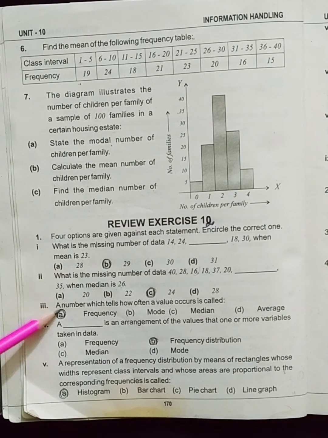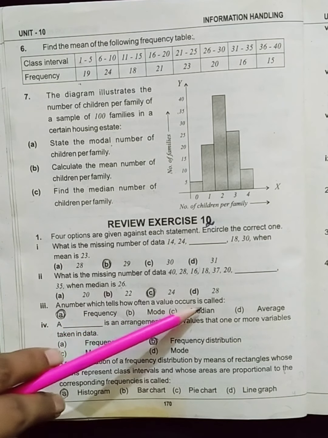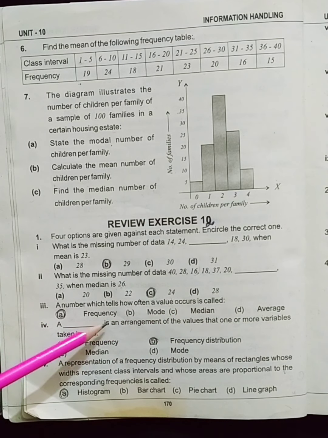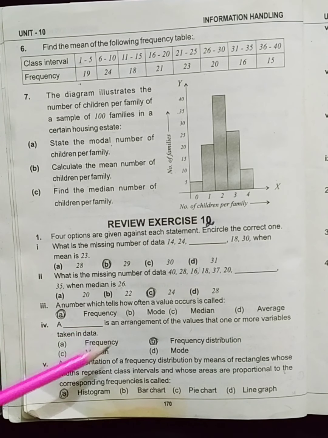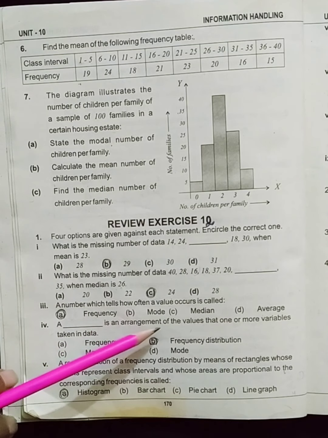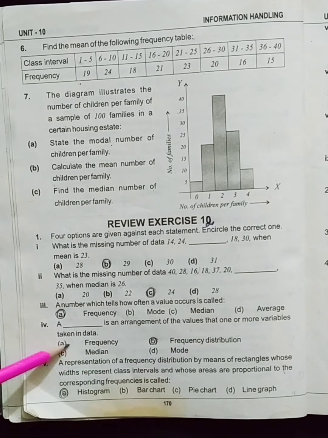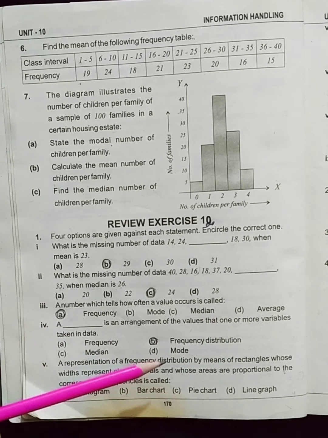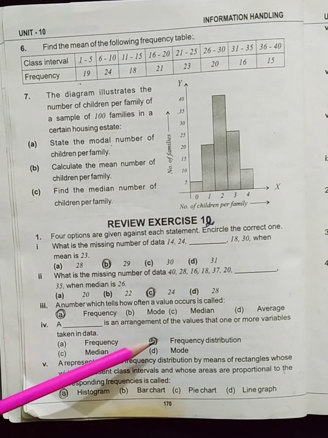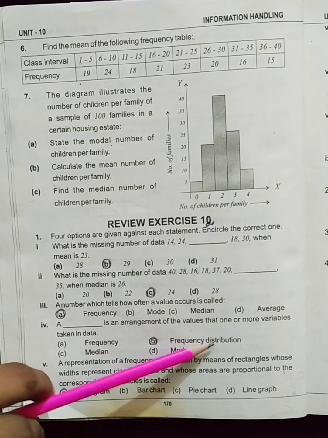The next is: a number which tells how often a value occurs is called frequency, because frequency tells how often a value occurs. Next is: a dash is an arrangement of values of one or more variables taken in data. So we arrange data in a frequency distribution table. So the correct option is B, frequency distribution.